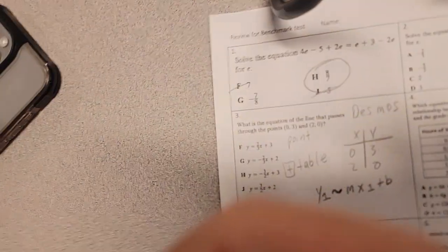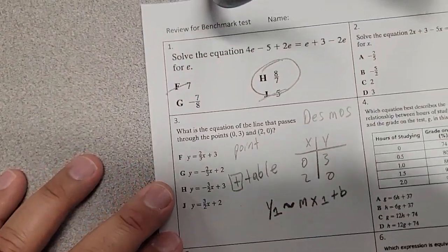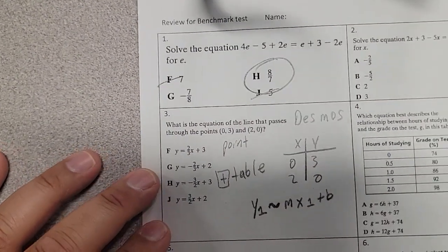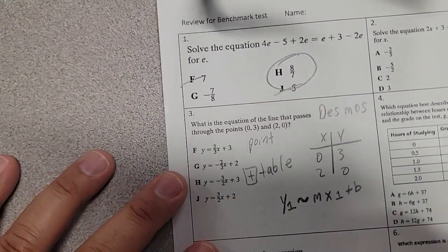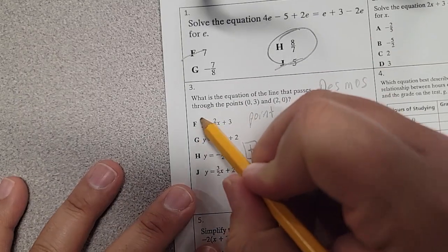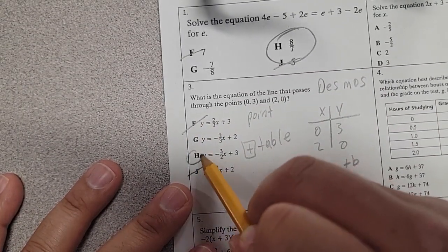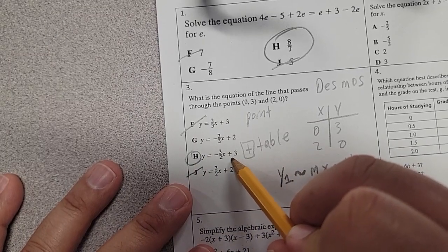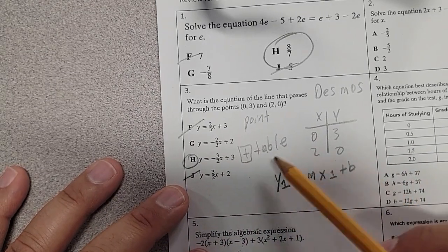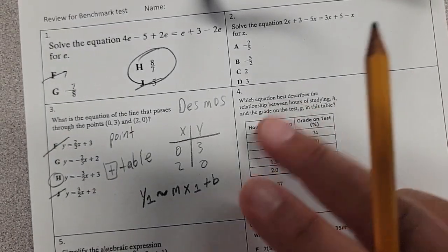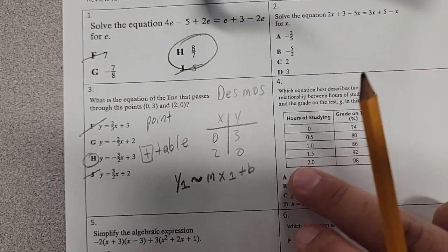So when I look back here, I know I have negative 3 over 2. So automatically, it cannot be F, it cannot be J, it has to be H. And it makes sense because there's a positive 3 on the B, so plus 3, good. All right, do the same thing here for number 4. So put in decimals, put pause if you need to.